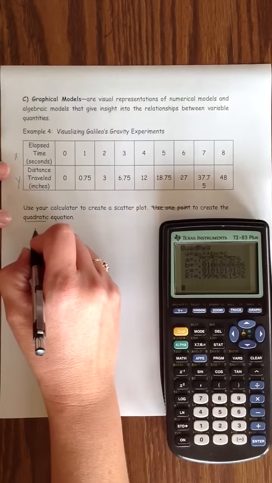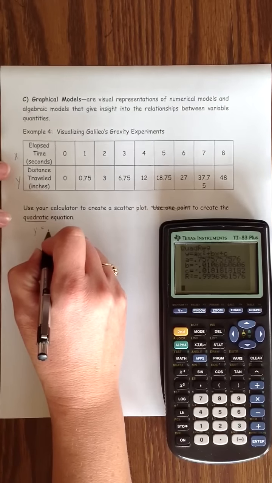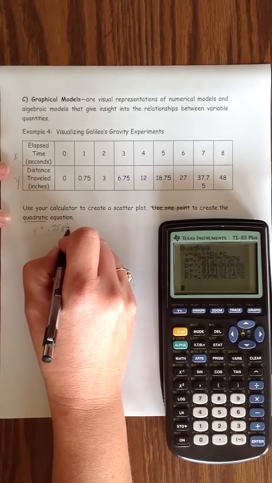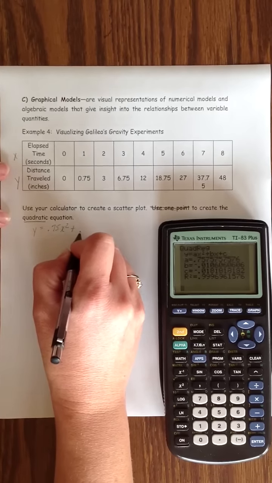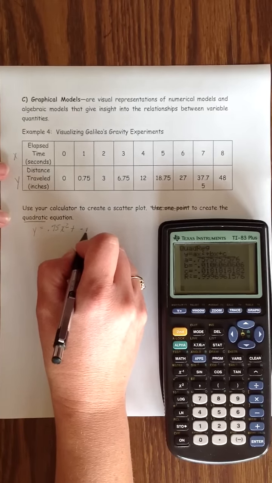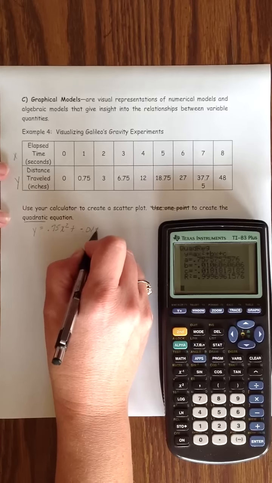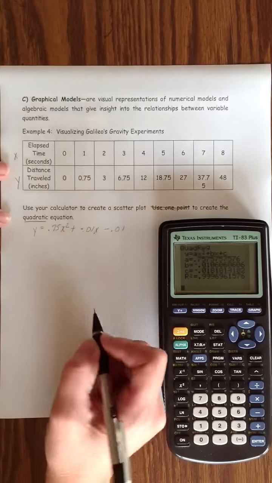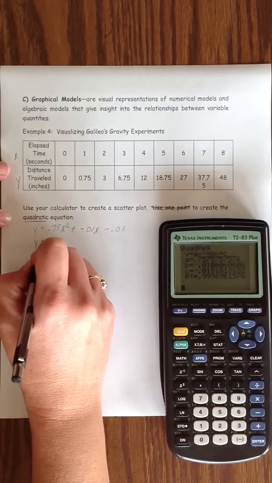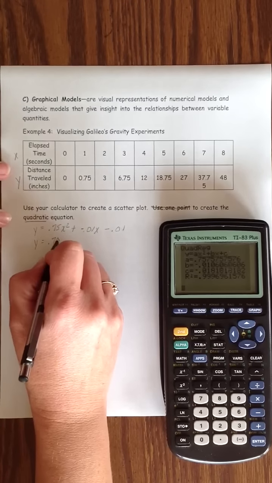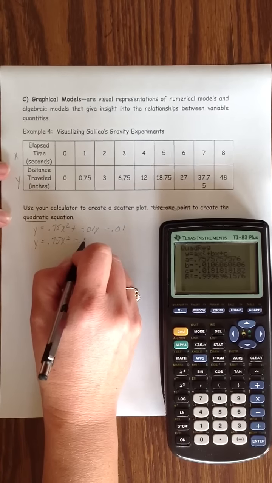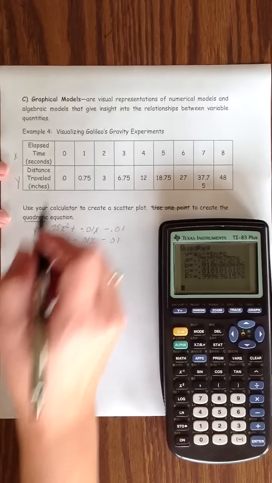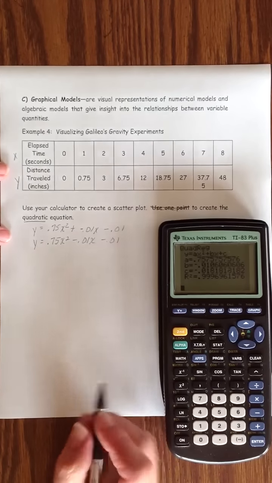So the equation we have is going to be 0.75 x squared plus my b value, a negative 0.01 x, and my c value is a negative 0.01. So simplifying that, we'll call it 0.75 x squared minus 0.01 x minus 0.01. That would be the equation for this data.